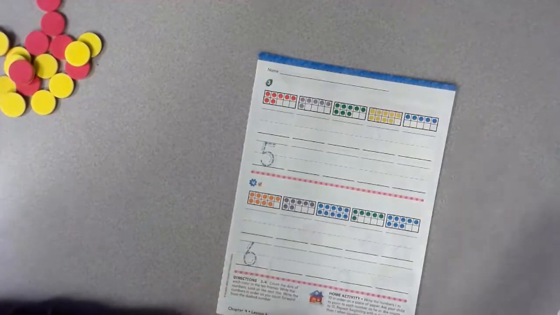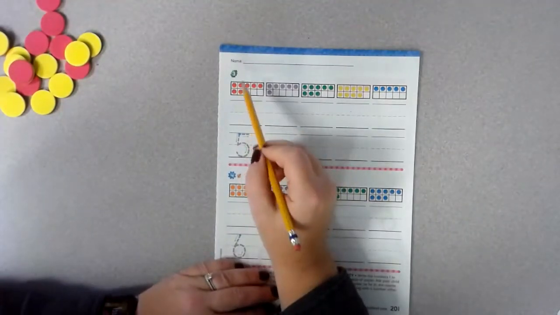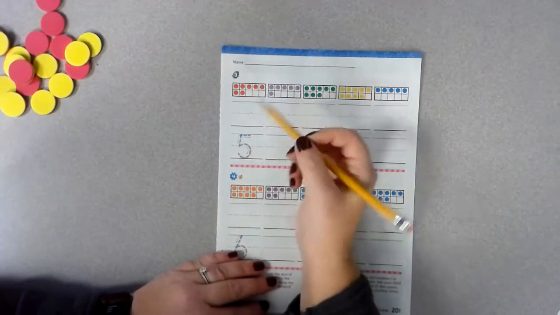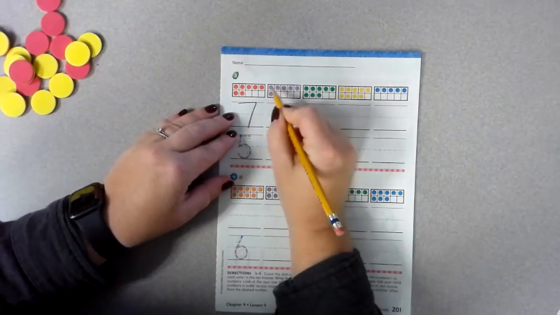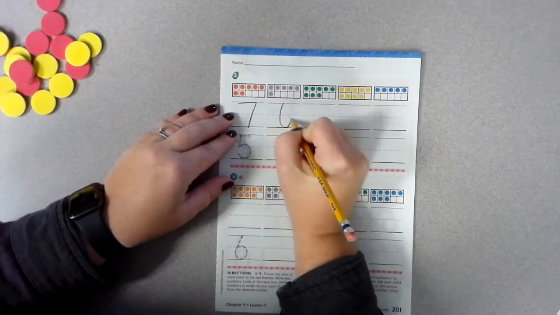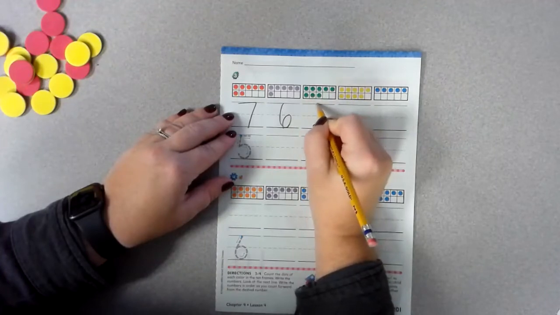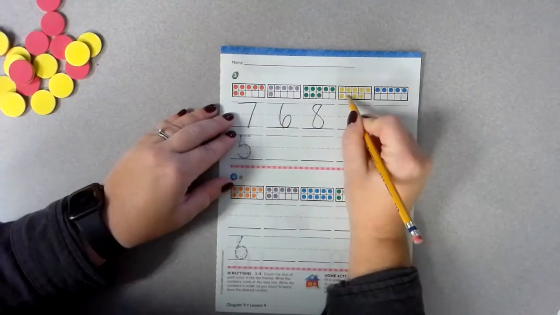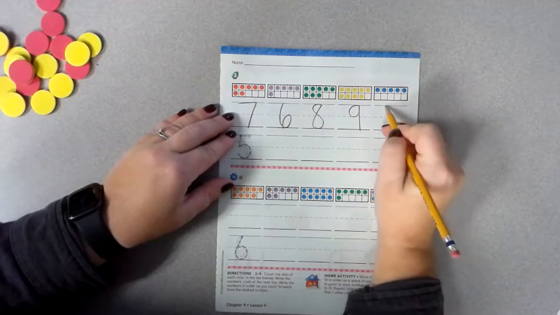And then you're going to flip to the next page. We have the same thing to do, but with some different numbers. Let's count the reds. We have 5 and 2 more. 5, 6, 7. 5, 6. 5, 6, 7, 8. 5, 6, 7, 8, 9. And then 5.